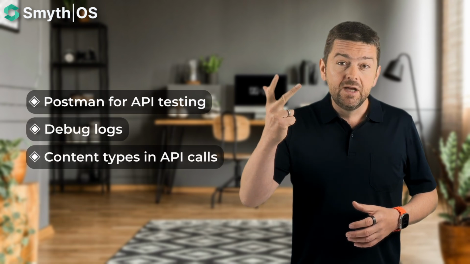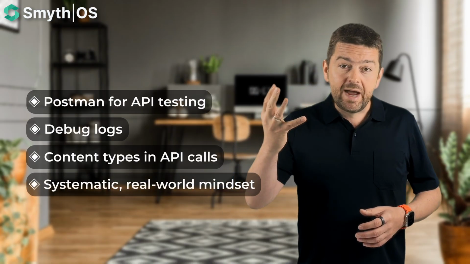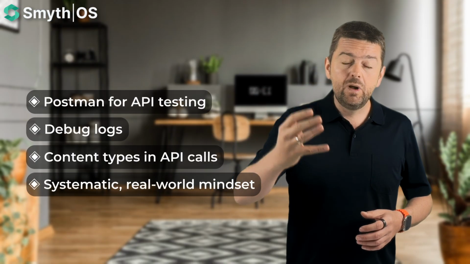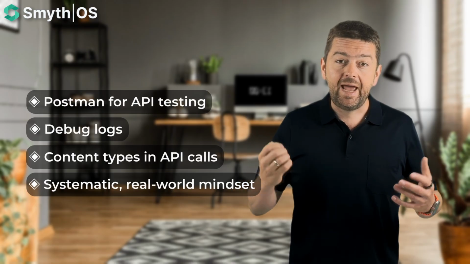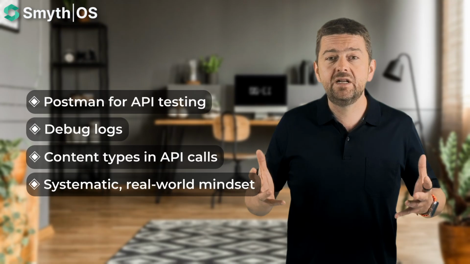Be mindful about content types in your API calls. Approach debugging with a systematic, real-world mindset. And use the SmythOS debug interface wisely, especially in production environments. Remember, effective debugging is not just about fixing errors. It's about understanding your system better and creating more robust agents.